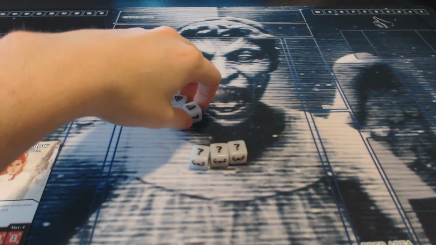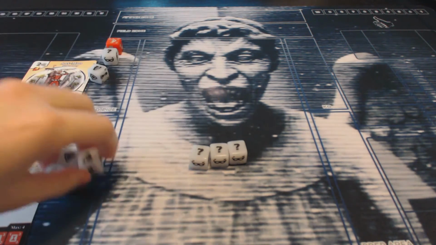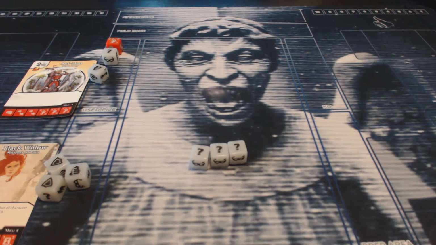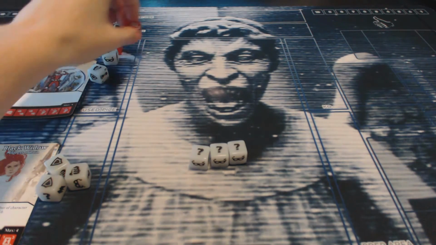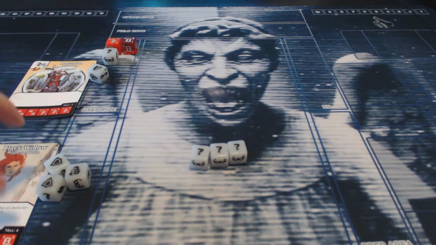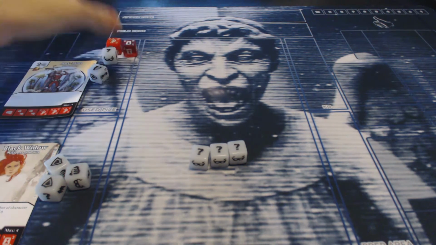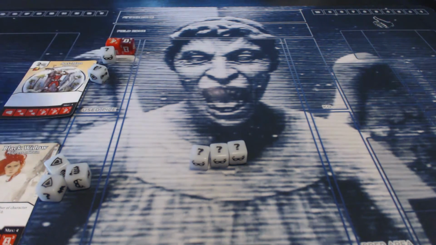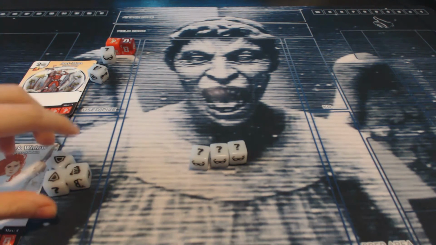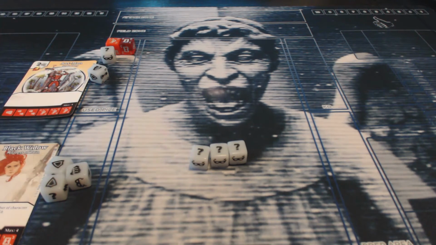I'm going to go ahead and buy this 3-cost Black Widow. She goes directly into my used. Purchase characters directly to your used, and the dice that I spent to purchase her will remain out of play or in transition until my opponent's turn.